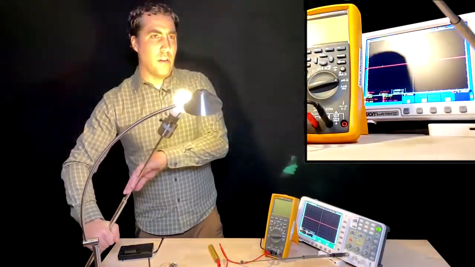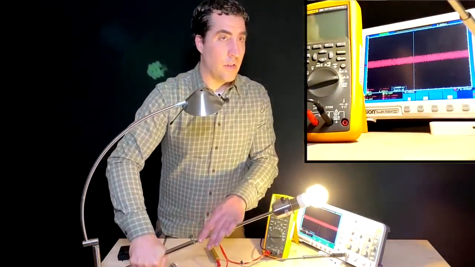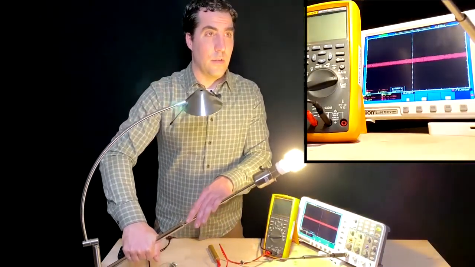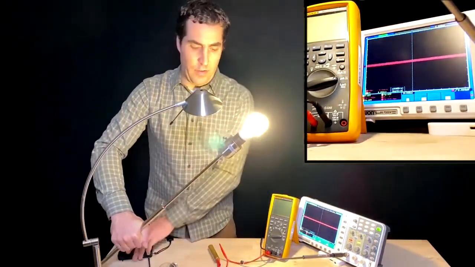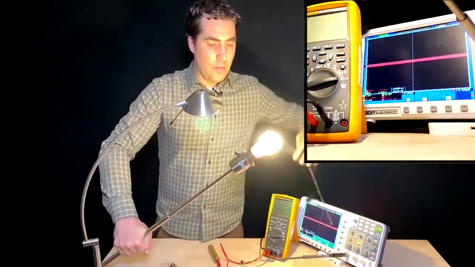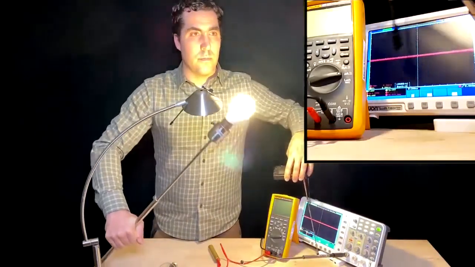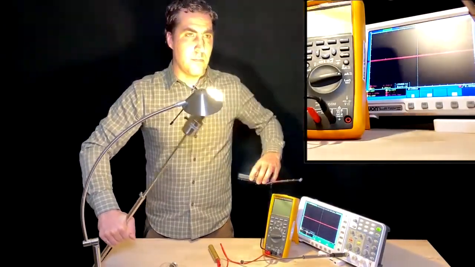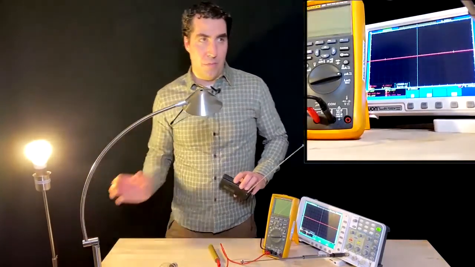And as I bring it closer, you start to see the noise increase. Okay. As I move it away, if I put the AM radio over here, right? So the dirty electricity is actually passing through the air.